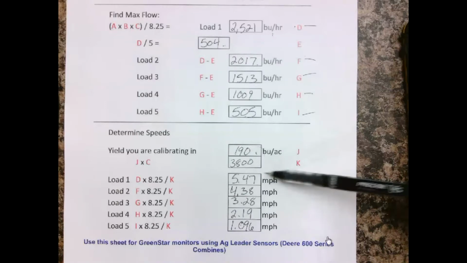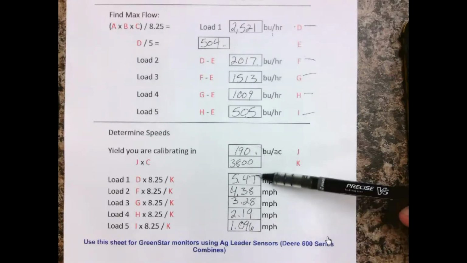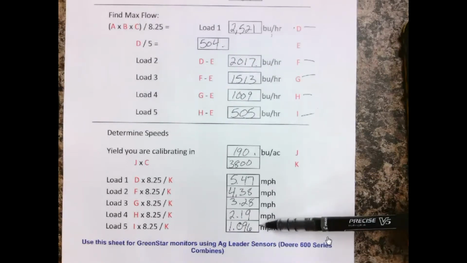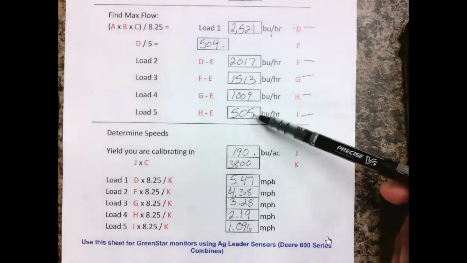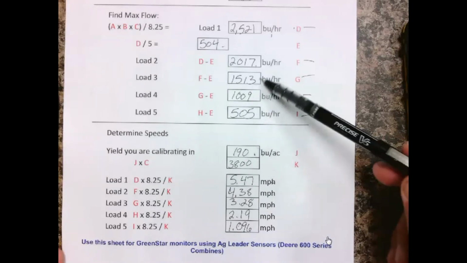So now that they've all been filled in, you can see we range from about 5.5 mile an hour down to 1 mile an hour. These are the speeds that we're going to have to hit in 190 bushel corn to hit these flows.